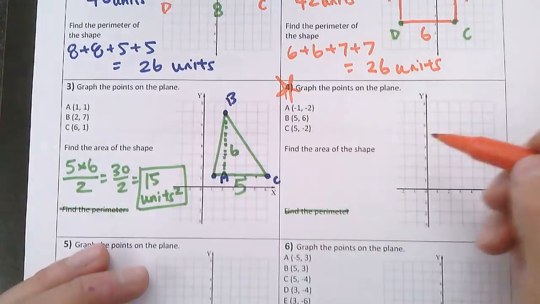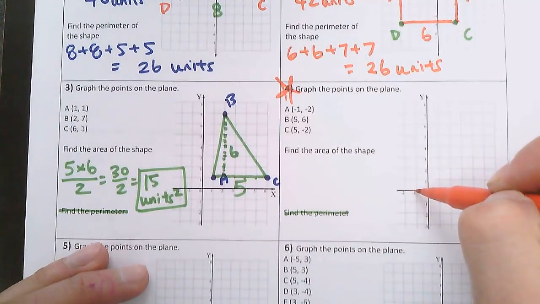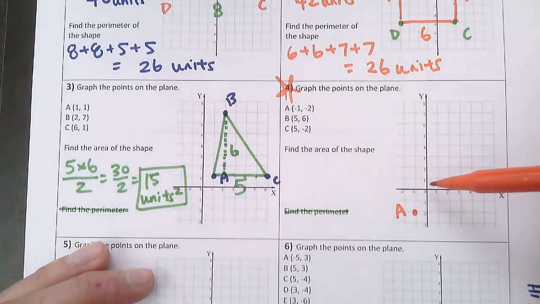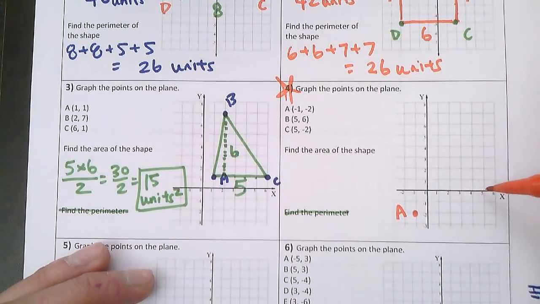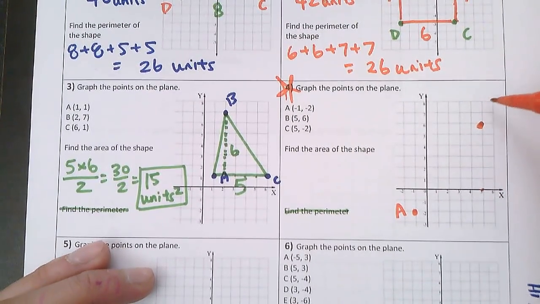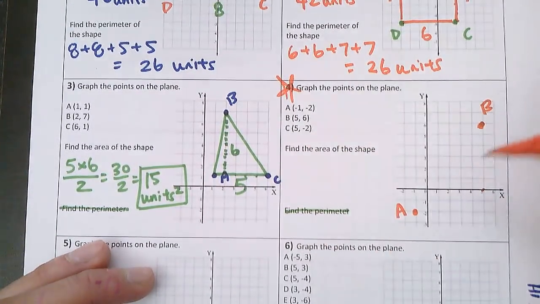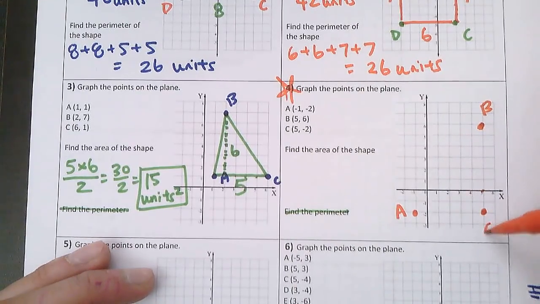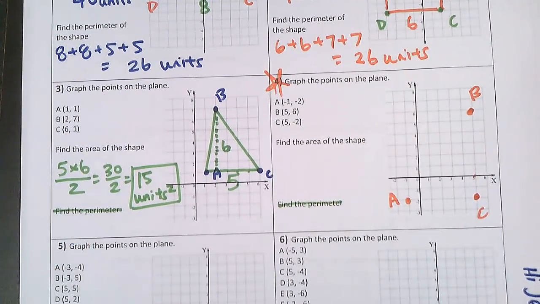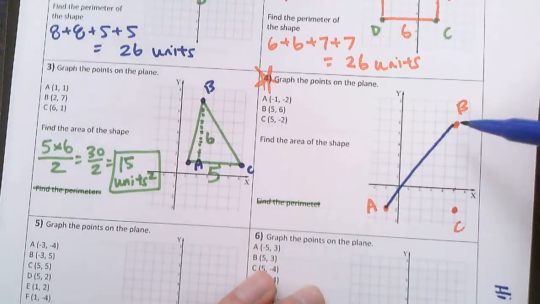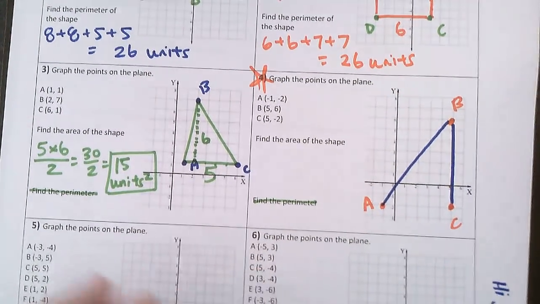Okay, point A is -1, -2, so we're going to go left 1 and then down 2. Here's point A. B is, we're going to go 5 and then up to 6. So here's B. C is we go out to 5 to the right and then down to -2. There's C. Let's connect our points. A to B, B to C, C back to A.